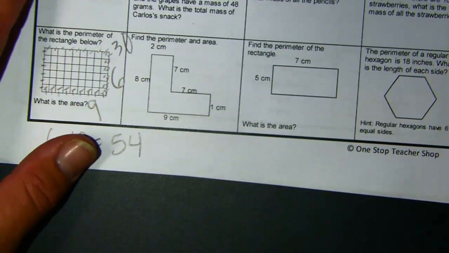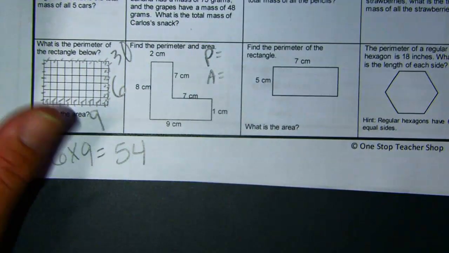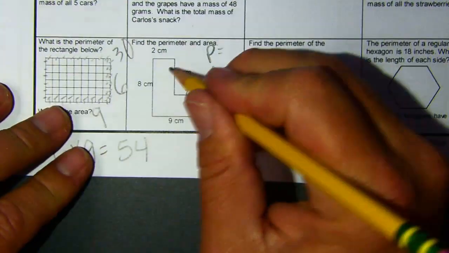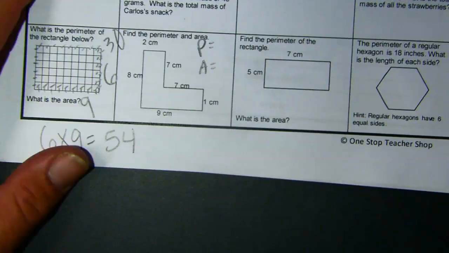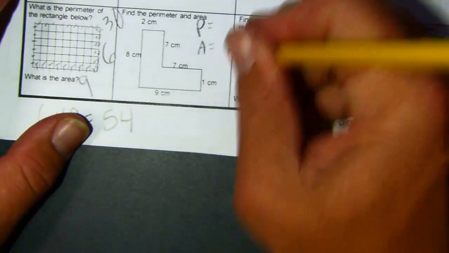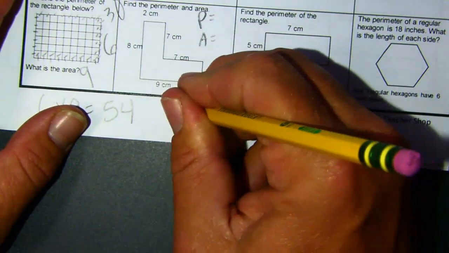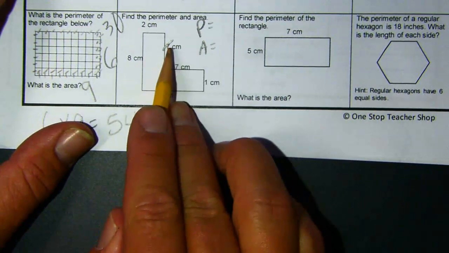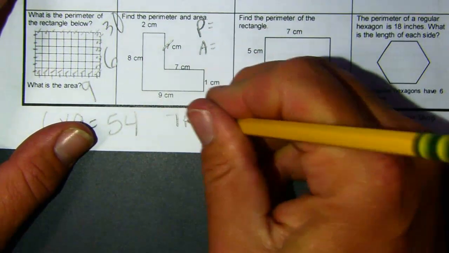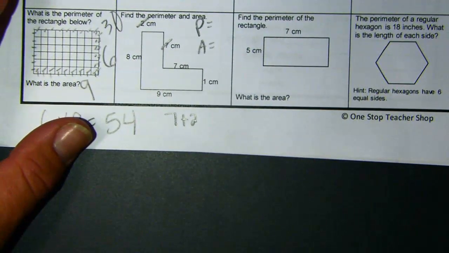Okay, next, finding the perimeter here. I'm going to put a P there and an A there, just so I don't get confused. Another trick is to cross off the number once you add it. So I'm going to put all of the numbers maybe here. I'm going to go 7 and cross it off. See how I put the 7 down there and I crossed it off. Plus 2. Cross the 2 off. That way you don't add a number twice.